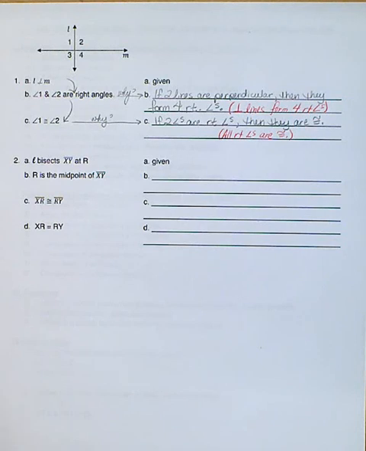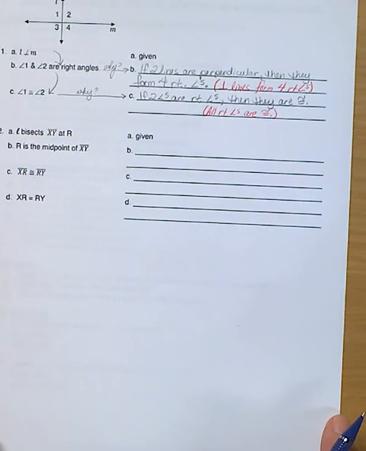Okay. So our last example is, oh great, there is more than an A, B, and a C. It's okay. We're still going to do it the same way.